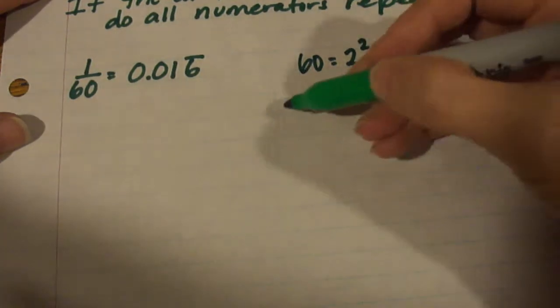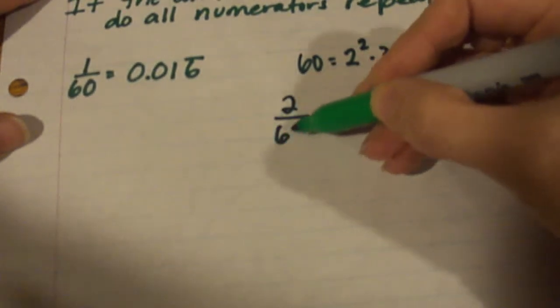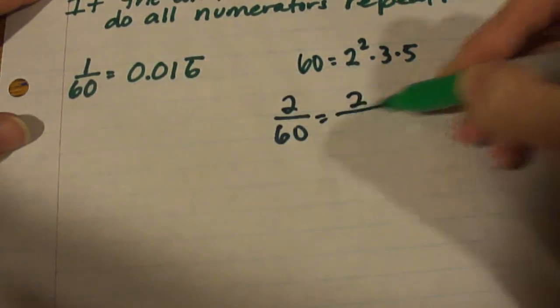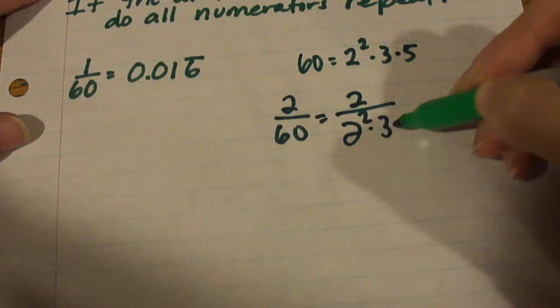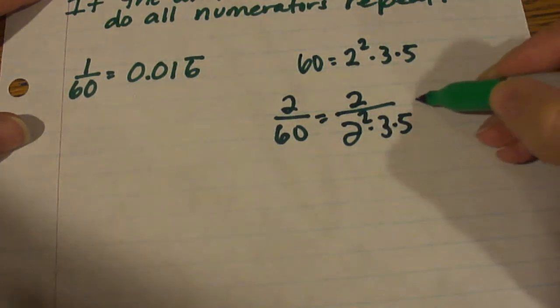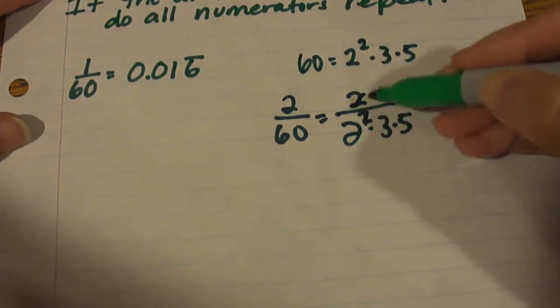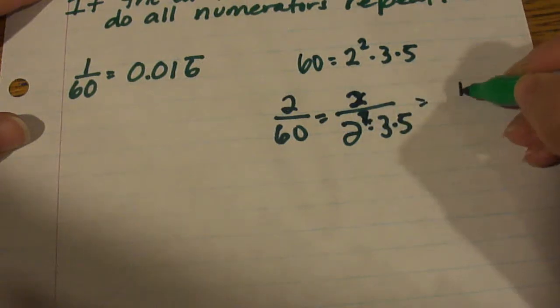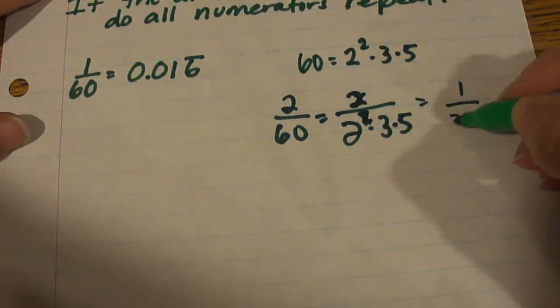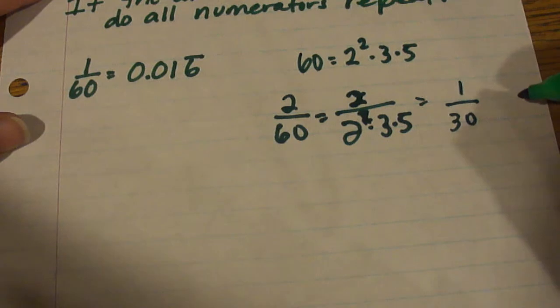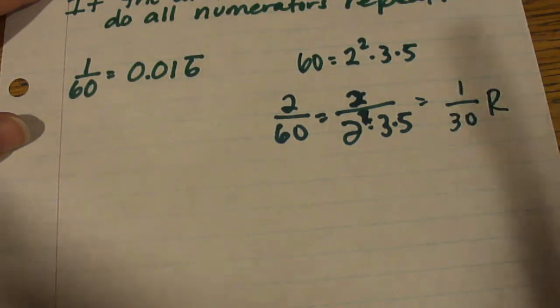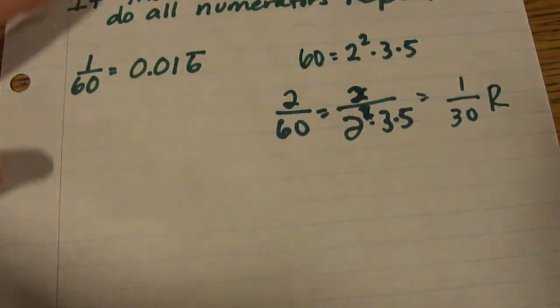So if I had the fraction 2/60ths, or 2 over 2 squared times 3 times 5, I can simplify that, get rid of the 2 up here and one of the 2's down here, and I'd have 1 over 3 times 5 is 15. This does not terminate, this repeats. So we haven't gotten rid of what's really important that's messing up our terminating decimal, which is the 3.